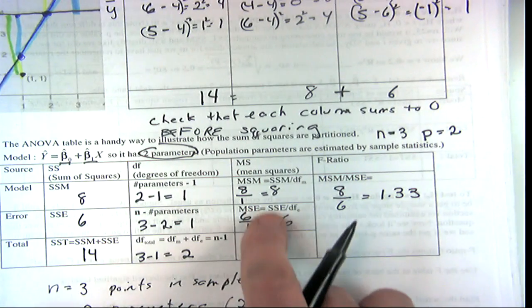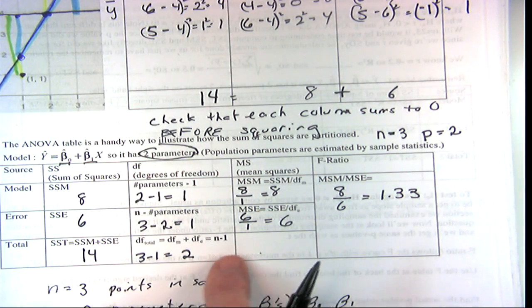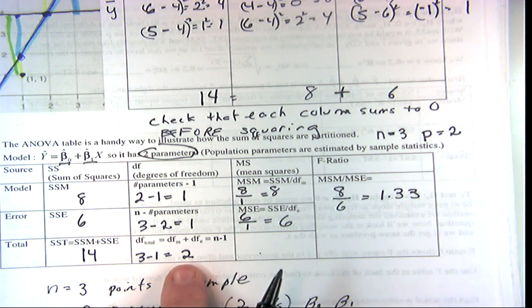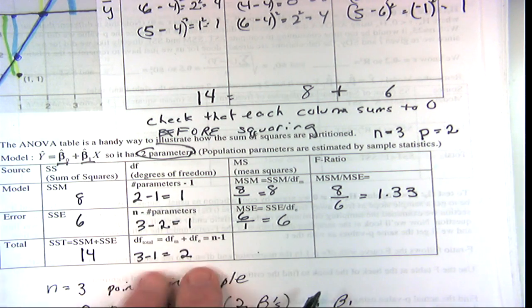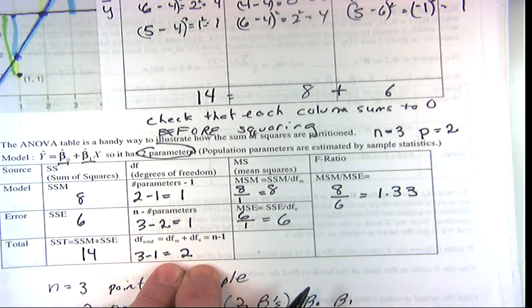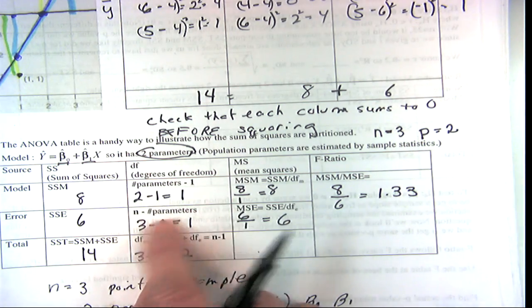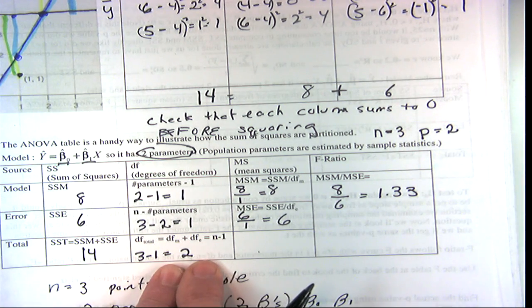That's all. All right, and then we saw how the degrees of freedom also sum. The degrees of freedom for the total is n minus 1, and we broke it up into 2 pieces, p minus 1 and n minus p, and they sum as well.